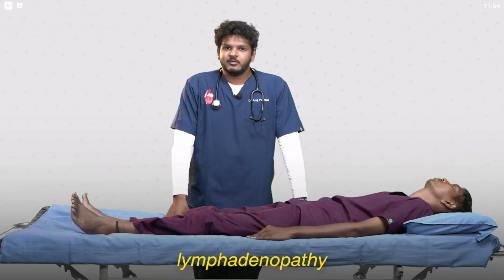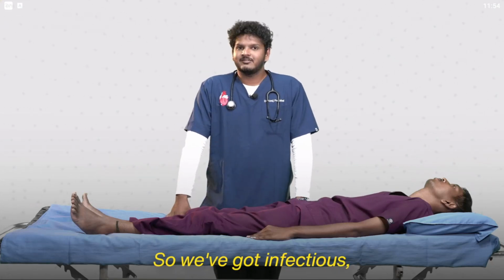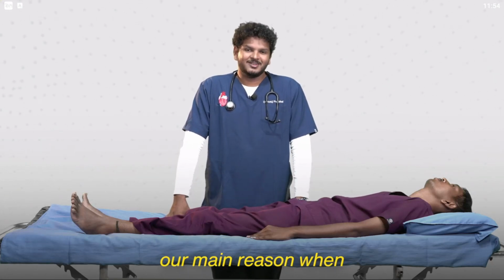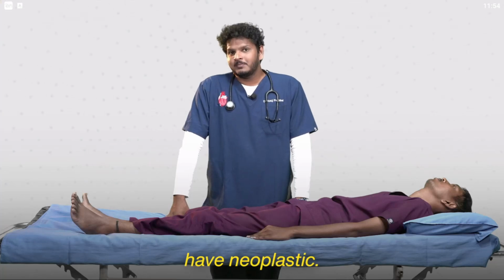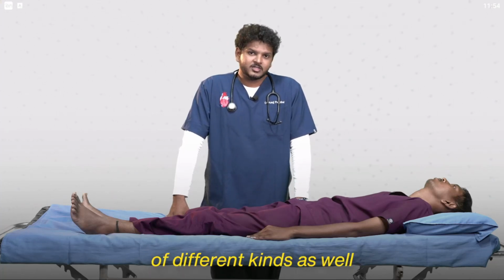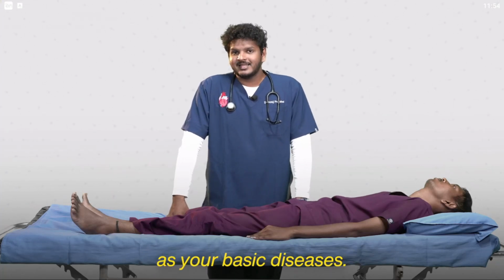The causes of lymphadenopathy can be many. We have infectious, which is going to be our main reason. We can also have neoplastic, which may be lymphomas of different kinds, as well as other basic diseases.